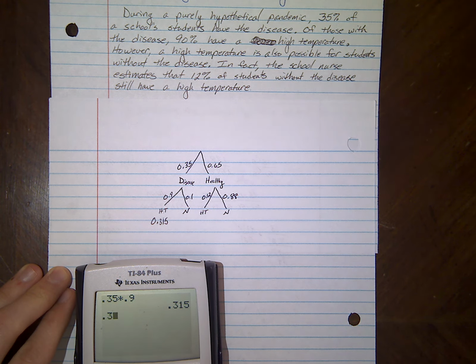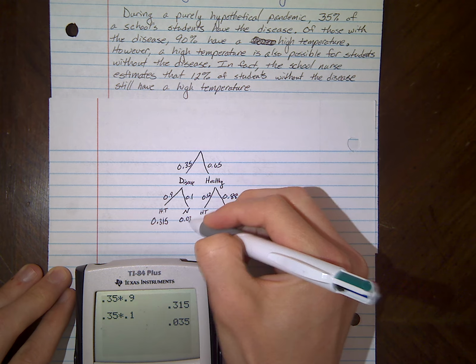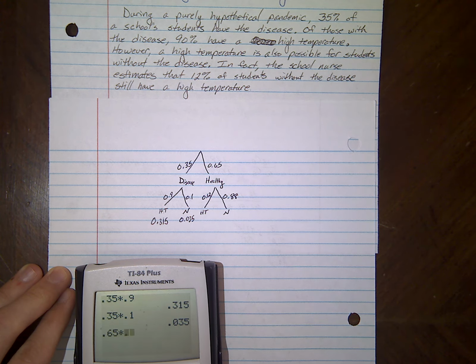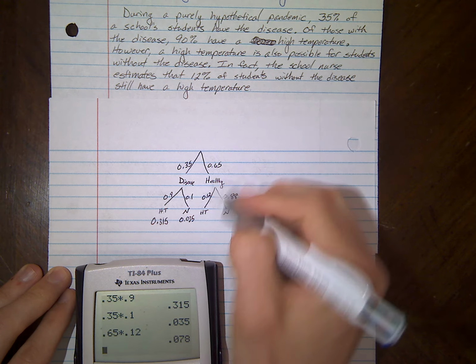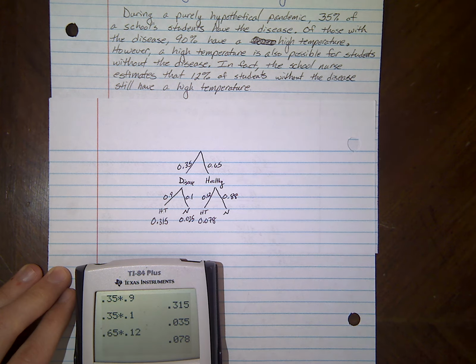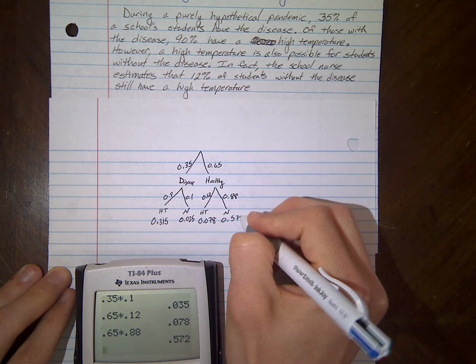Okay, 0.35 times 0.1, just move the decimal point over 1, you get 0.035. The healthy, 0.65 times 0.12, so healthy kids with a high temp, 0.078, and 0.65 times 0.88 gives you the healthy kids with a normal temp.